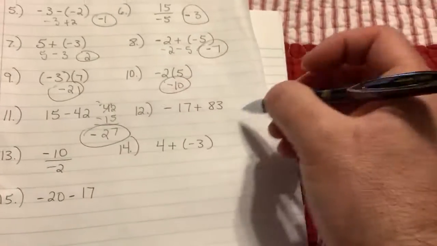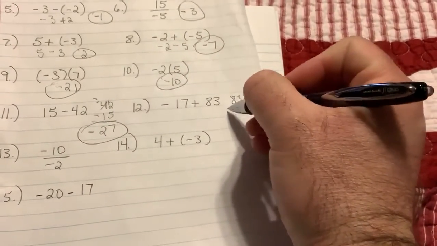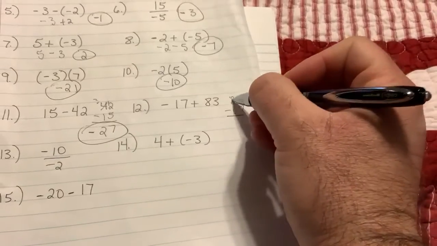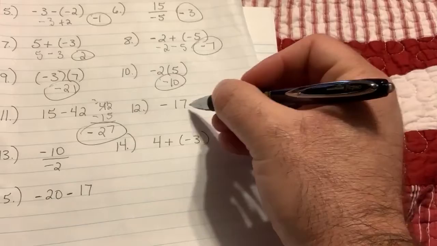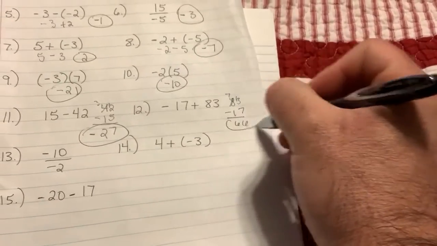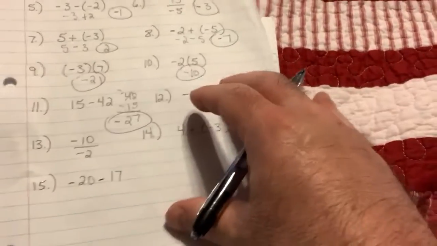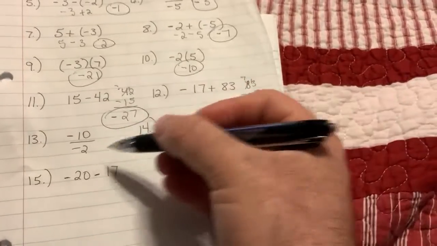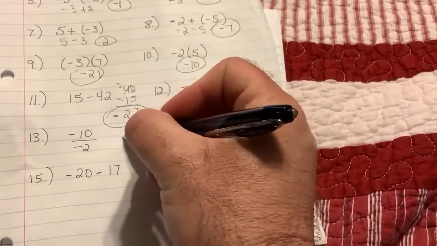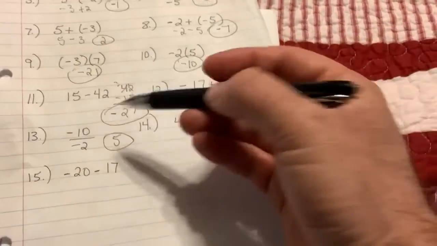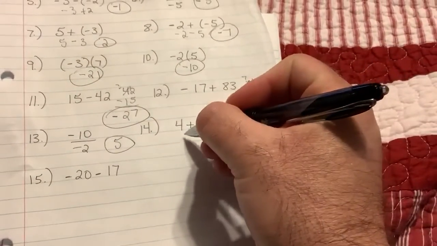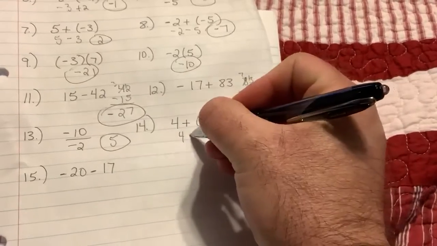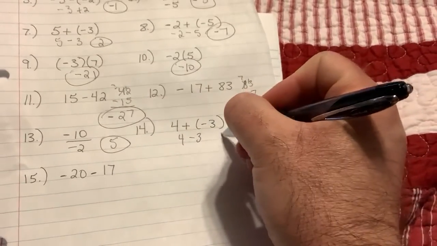Same thing with this one. Okay, 83 minus 17. 66, the bigger number is positive, so it's a positive 66. This one's a division. It's a negative divided by a negative, so it's a positive 5. 10 divided by 2 is 5. It's positive. This one, you've got a double sign, and 4 minus 3 is 1.